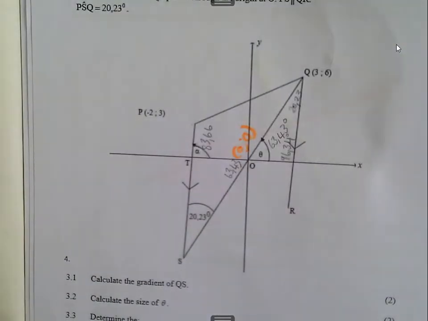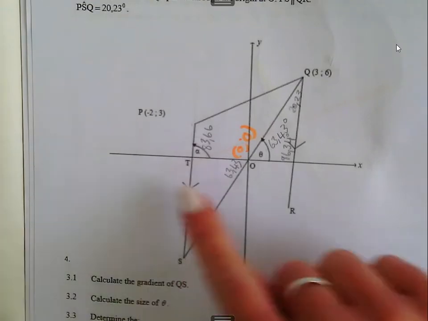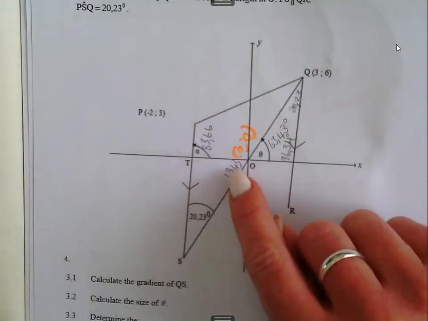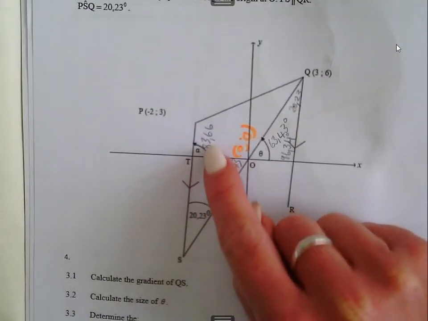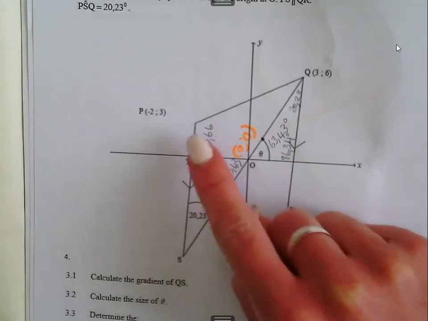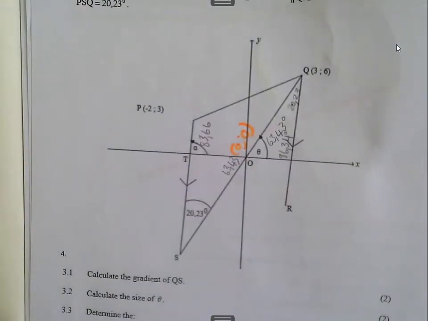That's what we're going to get to. In whichever way you want to. So whether you take a longer route, maybe you'd find that angle and then that one and then angles on a straight line, adjacent angles on a straight line, however you want to find it. Quickly get to the answer of 83,66.